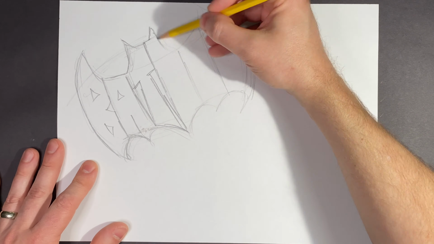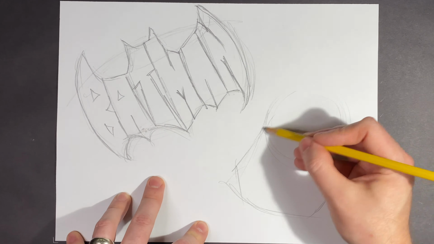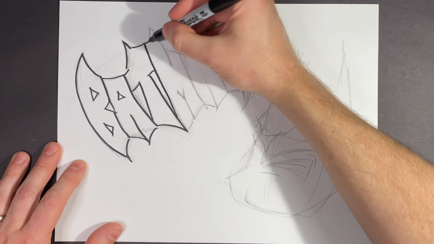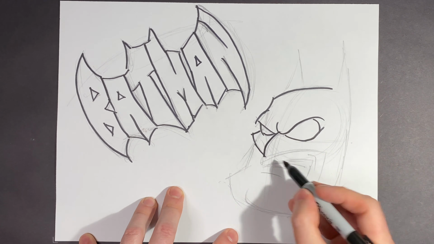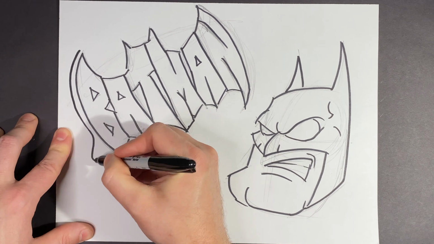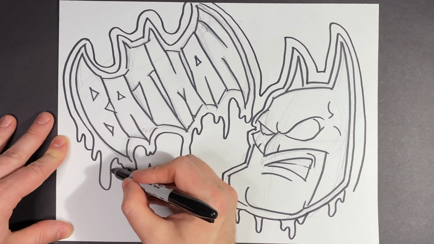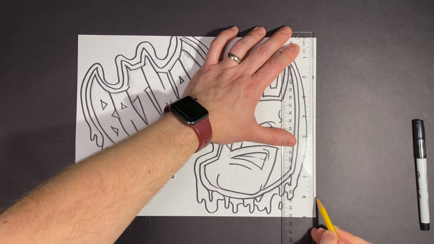Now I'm going to combine the two together, starting with my text, with that Batman logo, Batman text, and then an animated, exaggerated version of Batman's face, starting with pencil, outlining in Sharpie, adding the additional drips to make it look like more of a spray paint effect.